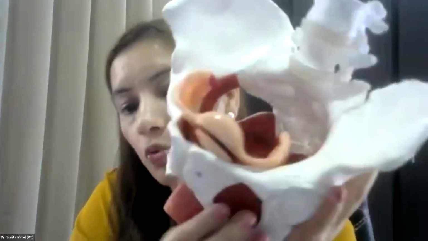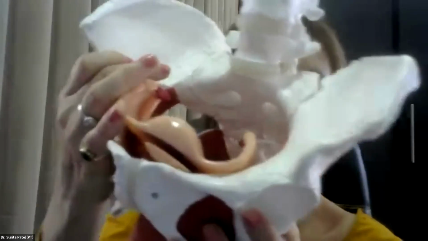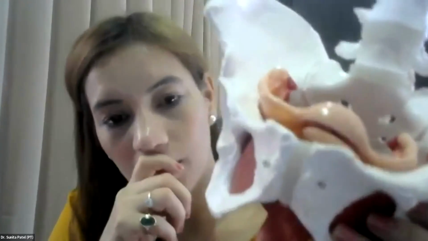So organs can directly affect the pelvic floor, and if the pelvic floor is tight, for example, or loose, it can directly affect the organ functioning or the positioning of the organs. So they have a very good relation with each other.